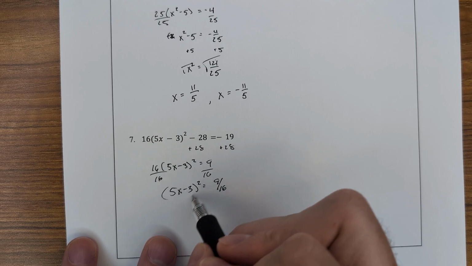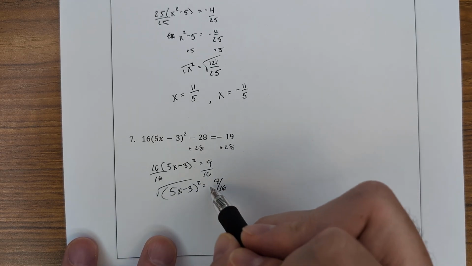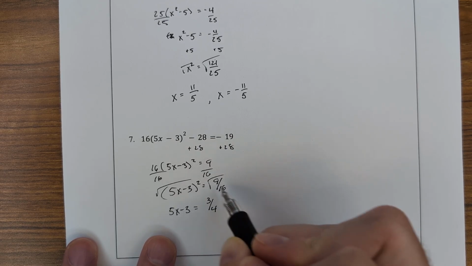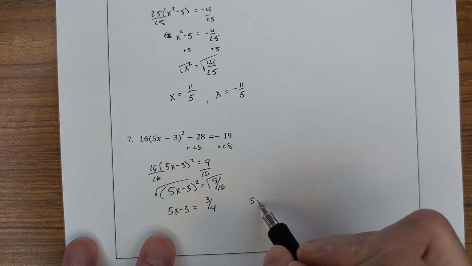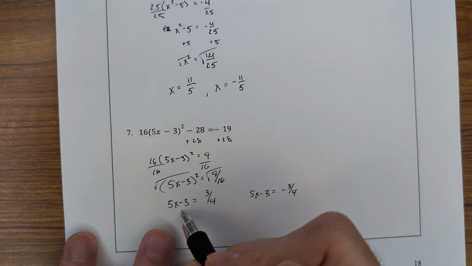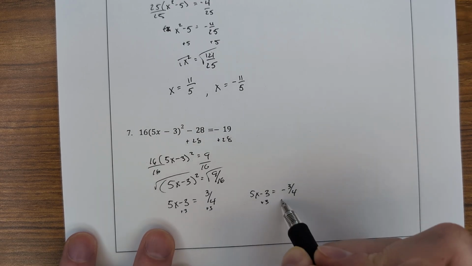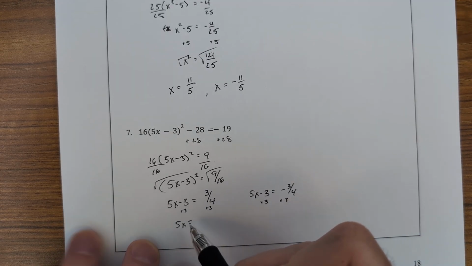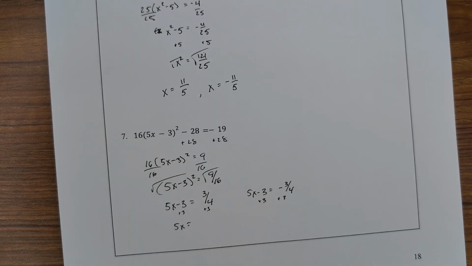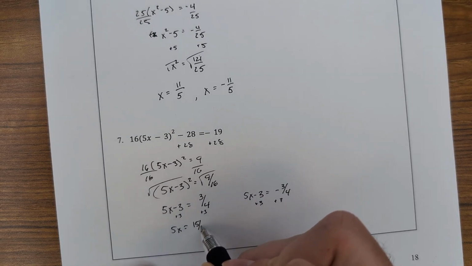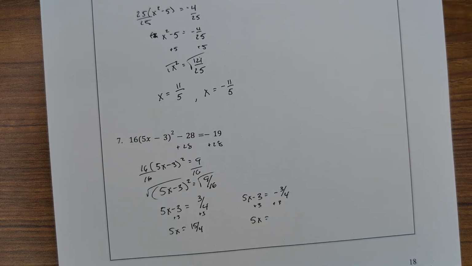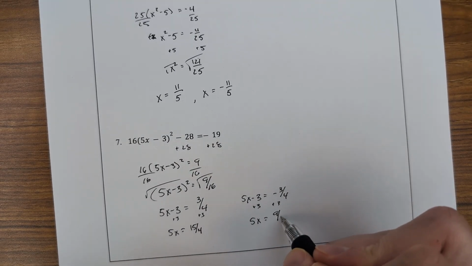So now in this case, I square root now because the square is outside the parentheses. So 5x minus 3 is equal to 3/4, square root the top, square root the bottom separately, or 5x minus 3 is equal to -3/4. So add the 3 across. So 5x is equal to, so 3/4 plus 3, you want an improper fraction, you don't want a mixed number, so not 3 3/4. That is 15/4. Over here, -3/4 plus 3 would be 9/4.